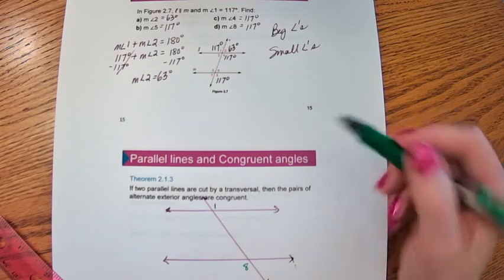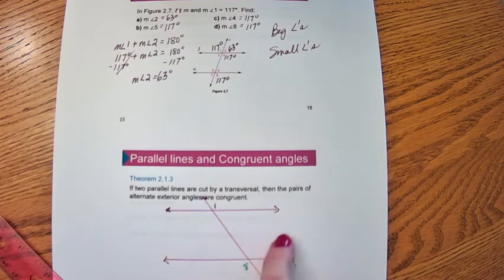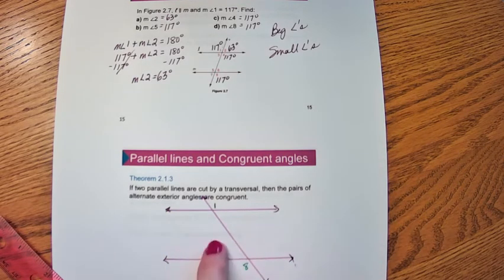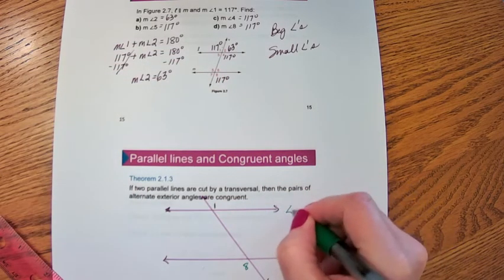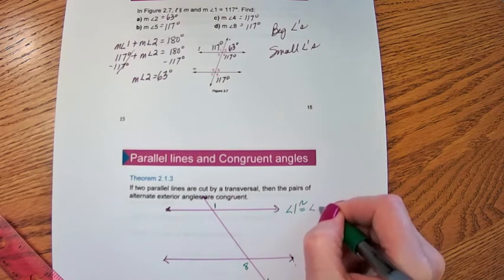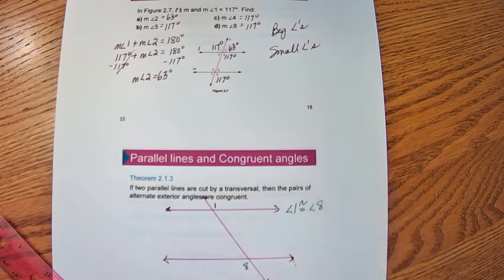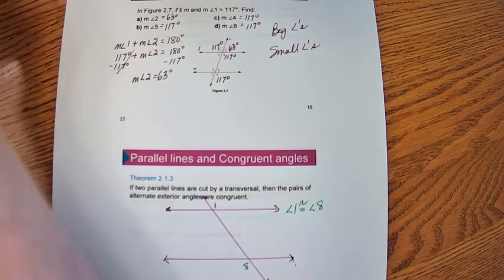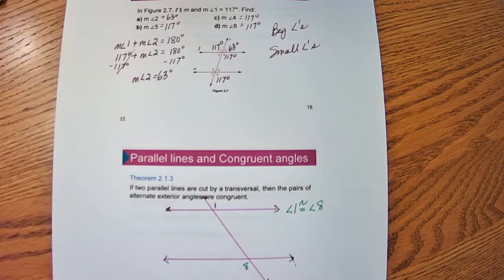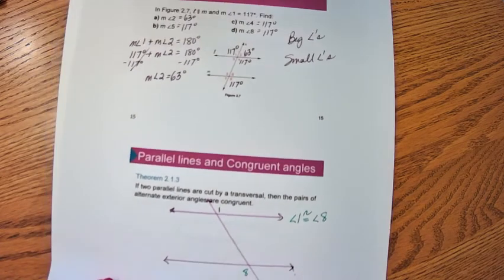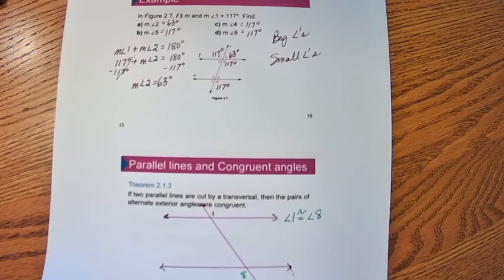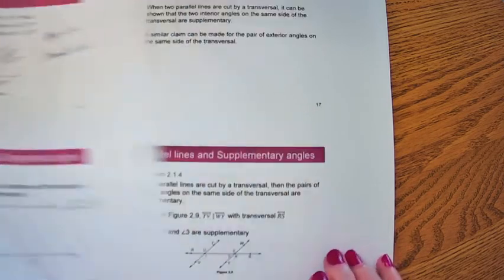They are both the bigger angle. They're alternate because they're on opposite sides of the transversal. Exterior because they're outside the parallel lines. They are also congruent. So angle 1 would be congruent with angle 8. Corresponding angles are congruent. Alternate exterior angles are congruent. And there are many other relationships that get created when you have parallel lines cut by a transversal.